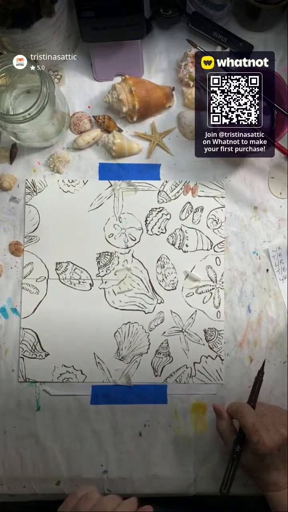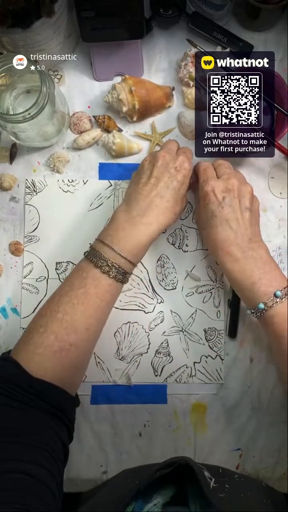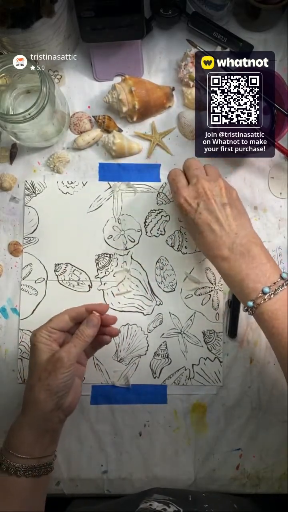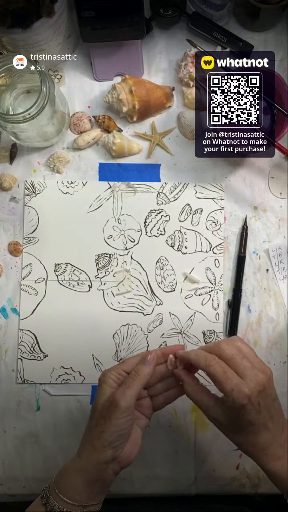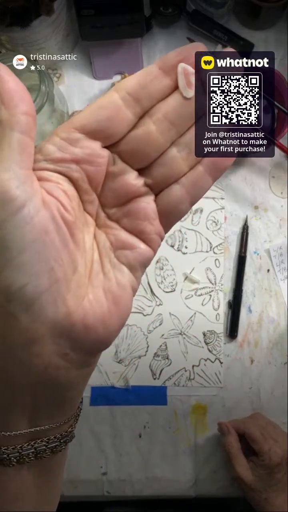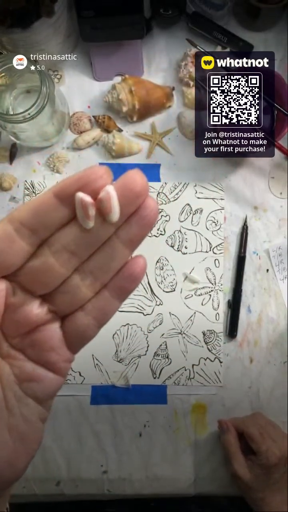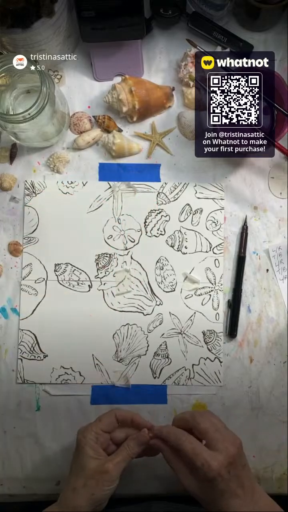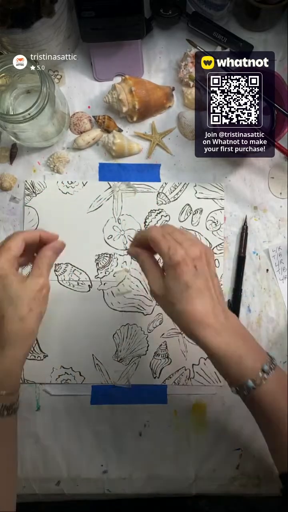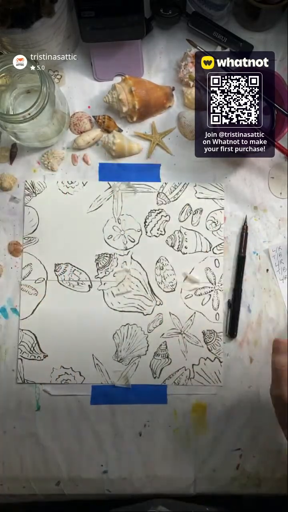Fabulous. Love these. Let me bring them up closer for you again. So they come in all different colors. You'll see purple ones and orange ones. These happen to be pink ones. And I just love, they're perfect fillers. These little angel wing guys.